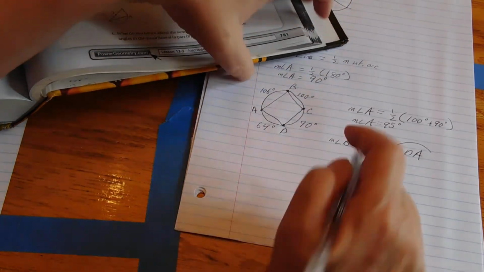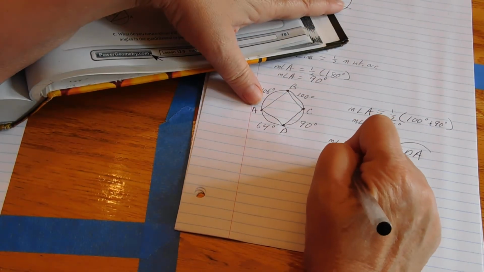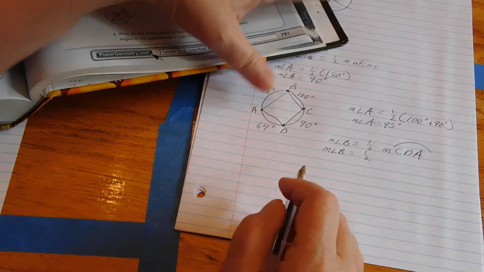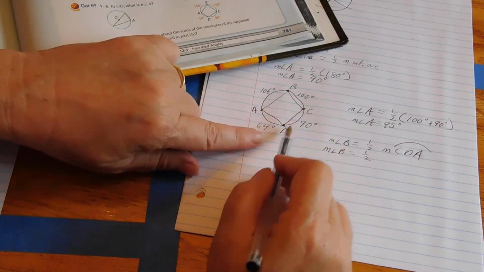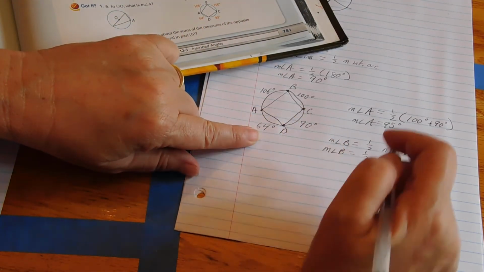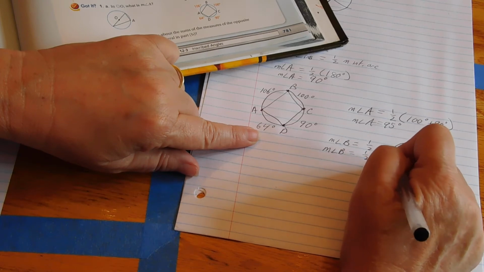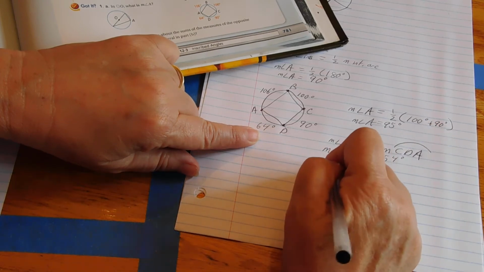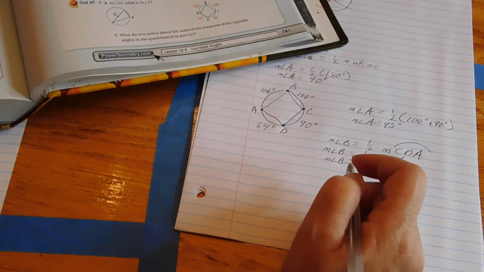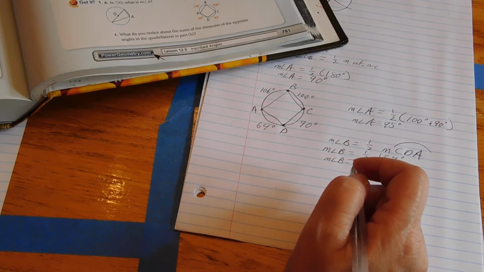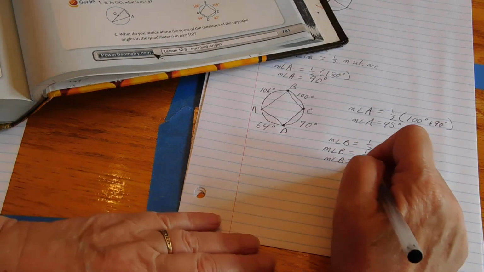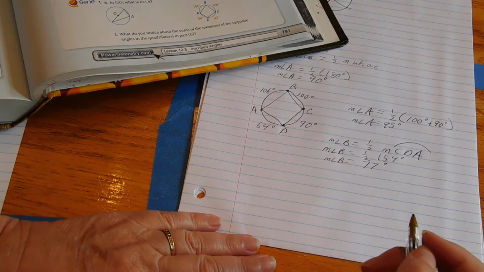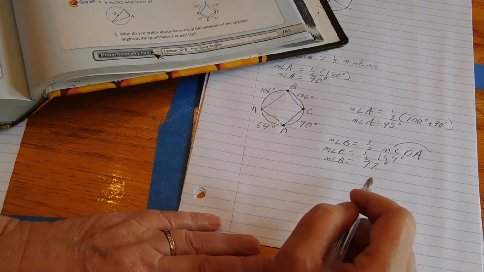Okay, so the measure of angle B is going to be 1/2 CDA, 90 plus 64, that's 154 degrees. Measure of angle B is going to be 77 degrees.